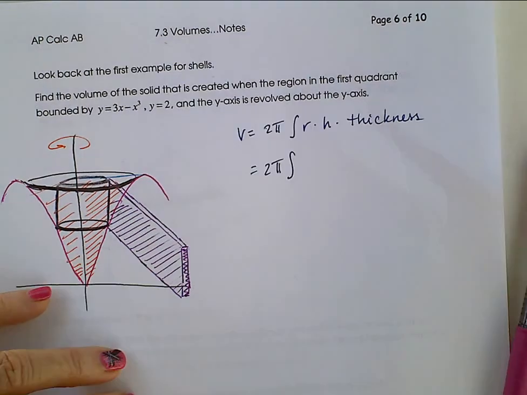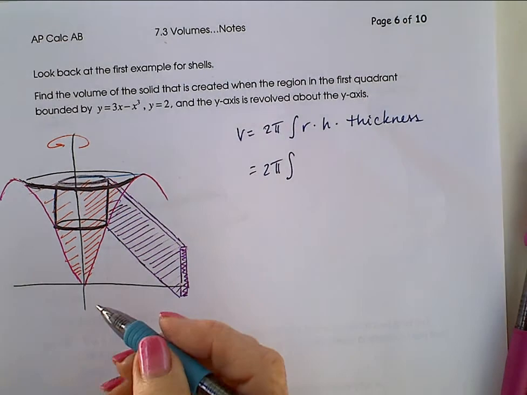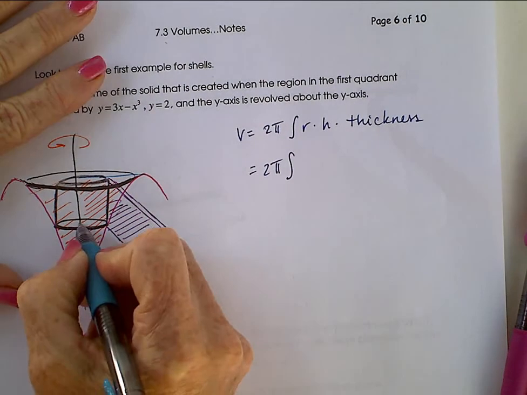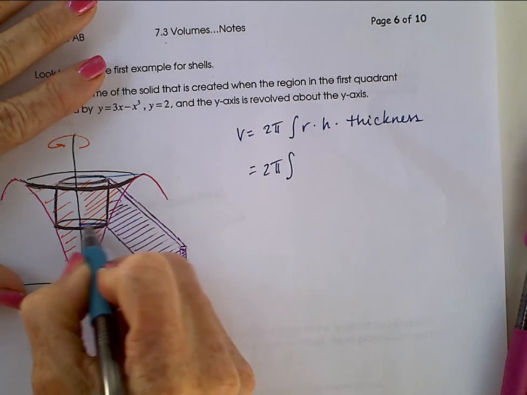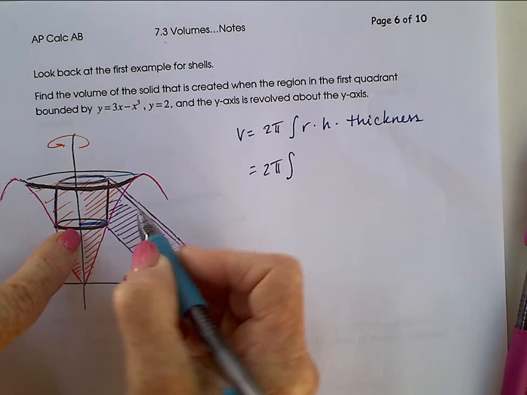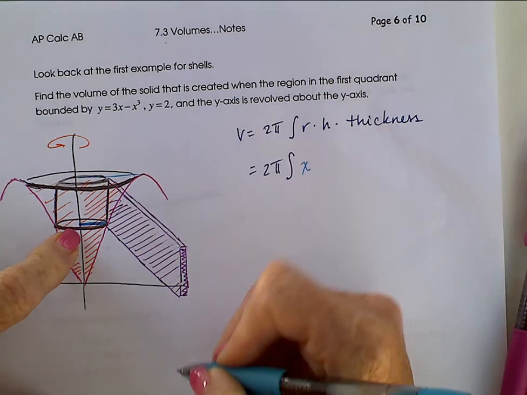Okay, radius goes from axis of revolution out to the function, which is right here. That is an x value, so we'll put that in here, x.